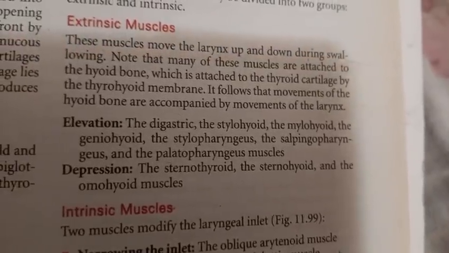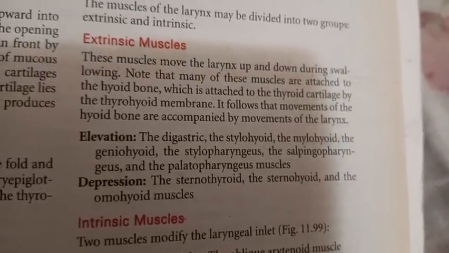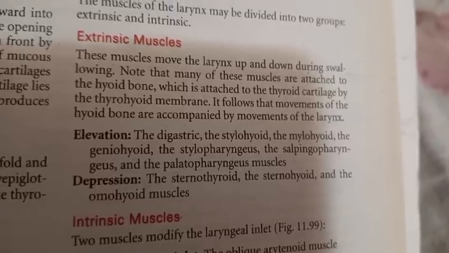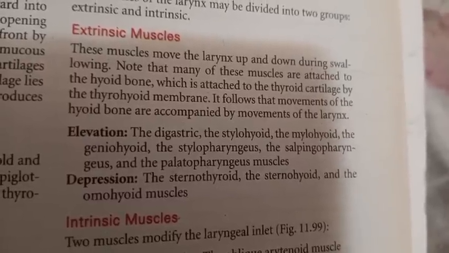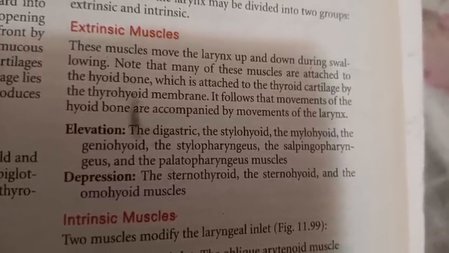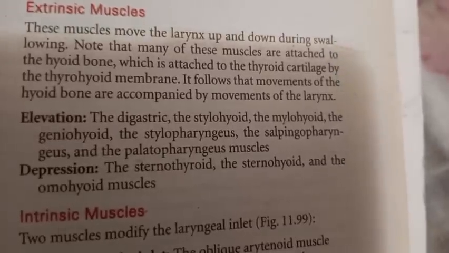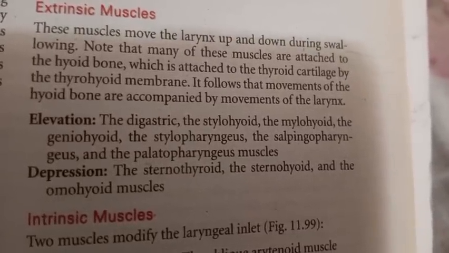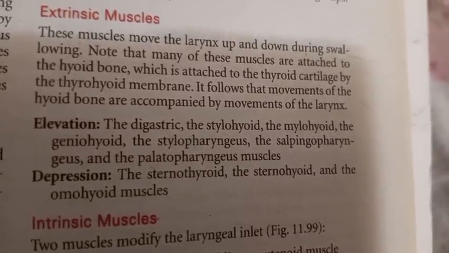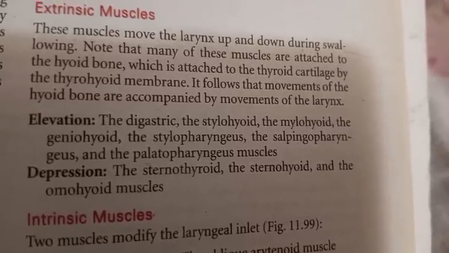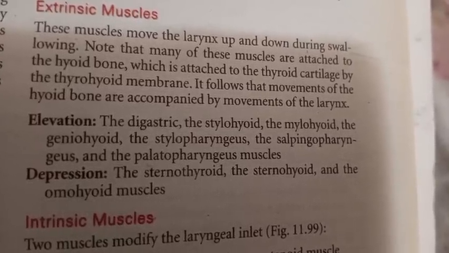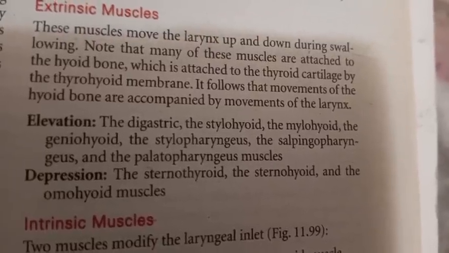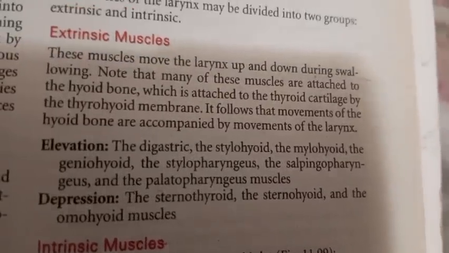These muscles move the larynx up and down during swallowing, and many of these muscles are attached to the cartilage by the thyrohyoid membrane. It follows that the movements of the hyoid are accompanied by the movements of the larynx. The elevation is by the digastric, stylohyoid, mylohyoid, geniohyoid, stylopharyngeus, salpingopharyngeus and palatopharyngeus muscles, and the depression by the sternohyoid and the omohyoid muscles.